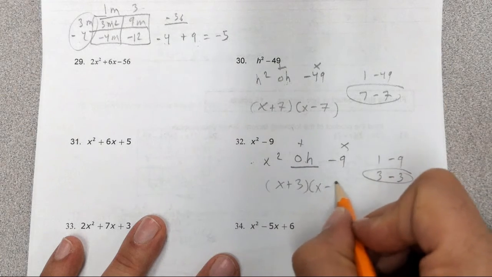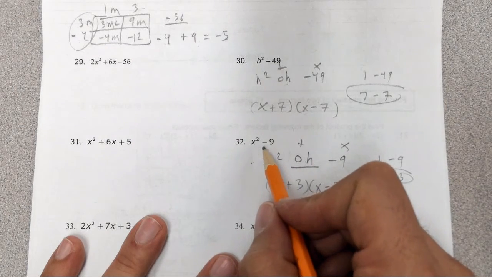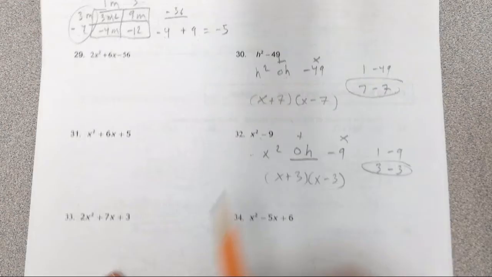As you can tell, anything that has a difference of squares will not have an x value.